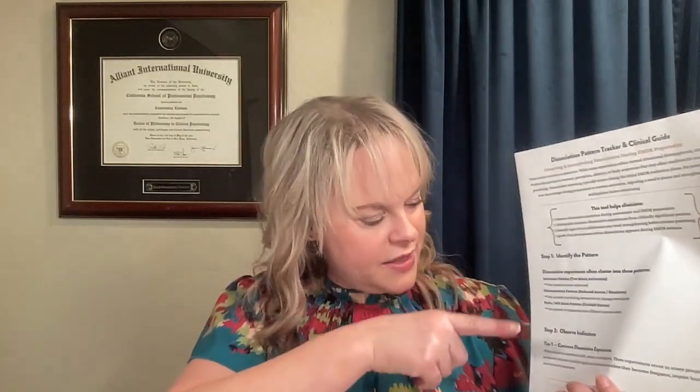If you're seeing more intense patterns, which I call tier 2, I actually have my dissociation pattern tracker and clinical guide. I have it split up between identifying the pattern and what the indicators are.